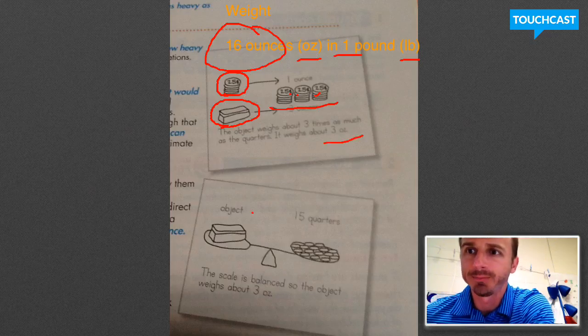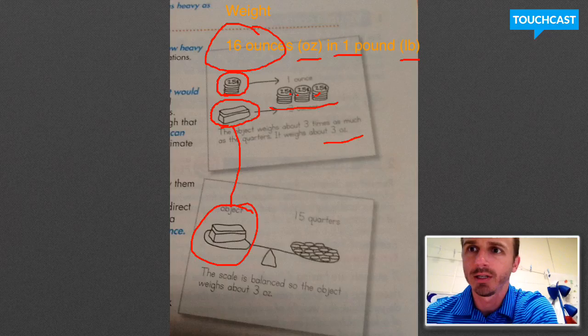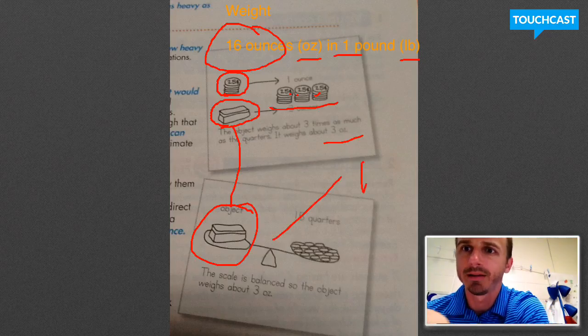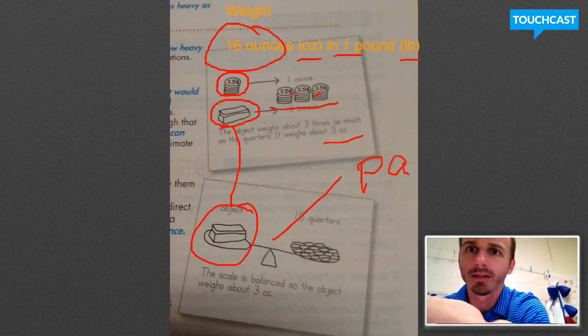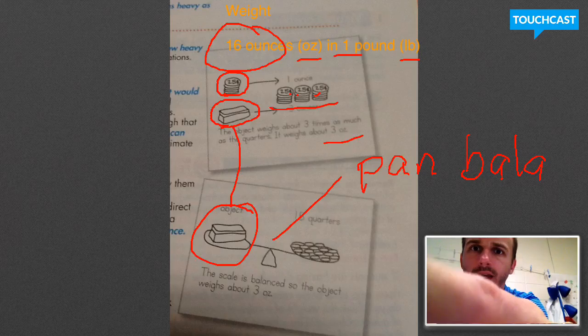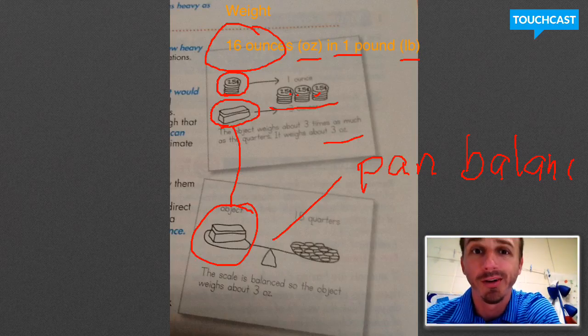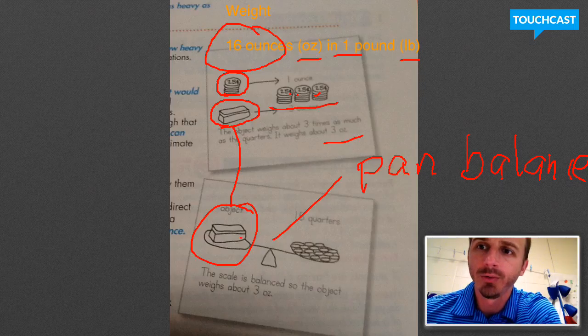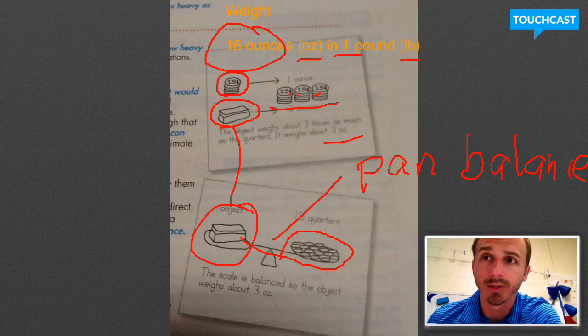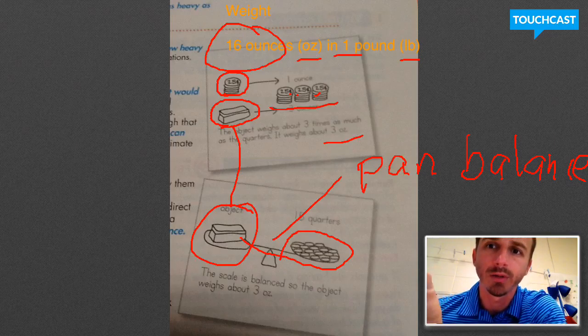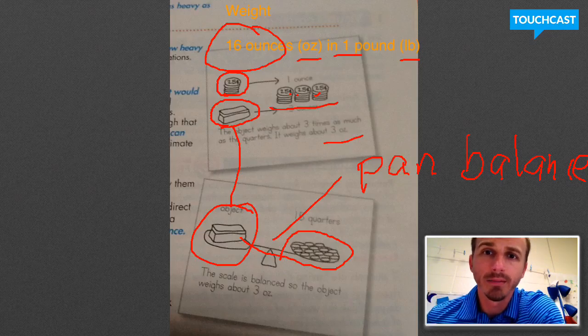Let's look at this object here. As you see up here, this is called a pan balance. You can kind of think about it like a seesaw. If you're both the same weight, you are equal. And so this object right here is equal to 15 quarters, because 3 stacks with 5 quarters each would give 15. So the object is balanced, so it weighs about 3 ounces.